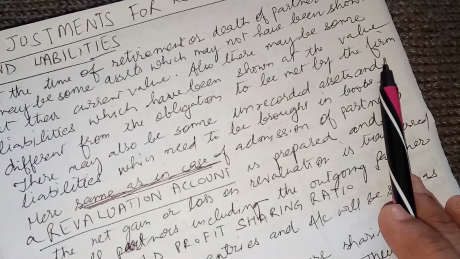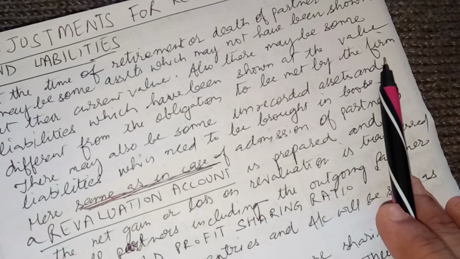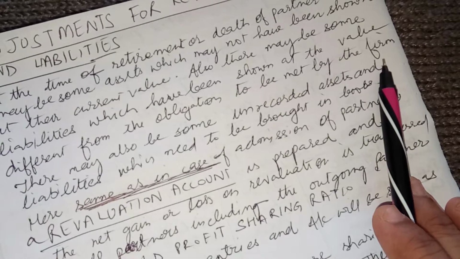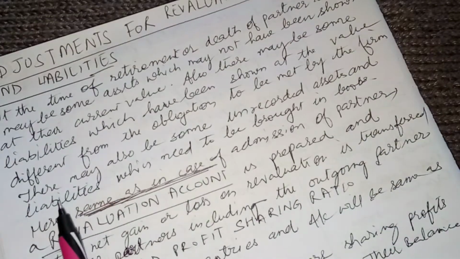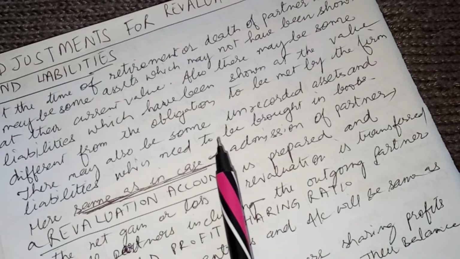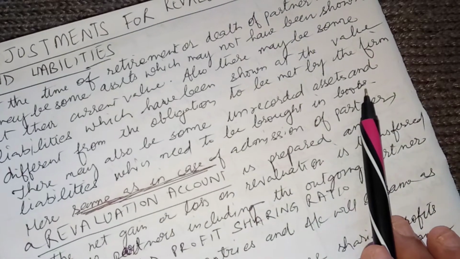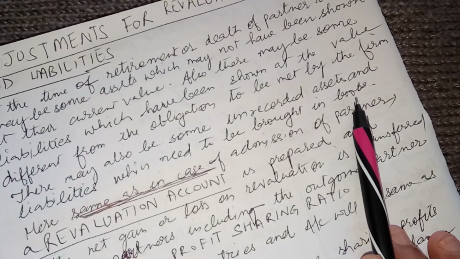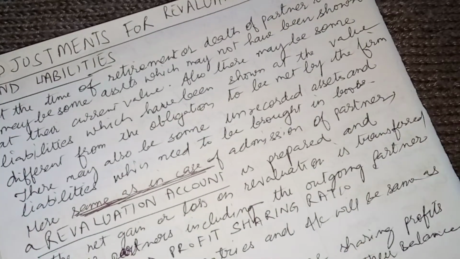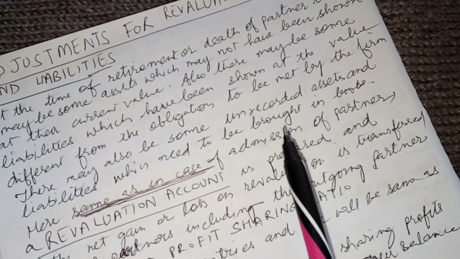That means the liabilities may not also be shown at the current value. There also may be some unrecorded assets and unrecorded liabilities which need to be brought into the books. So we also need to put them into the books.